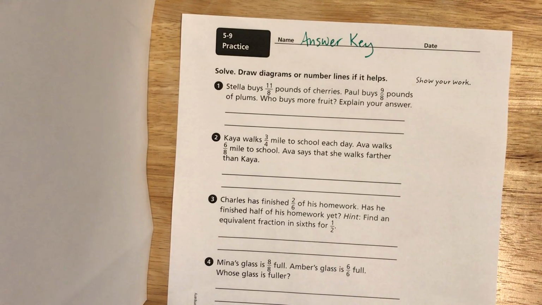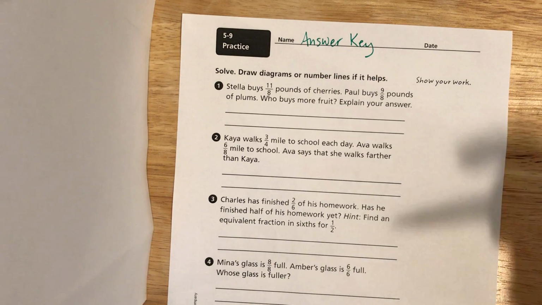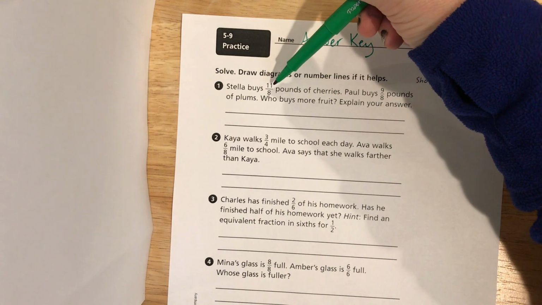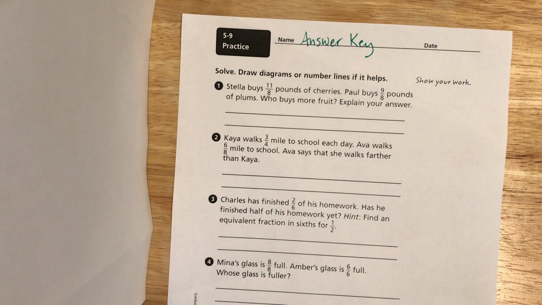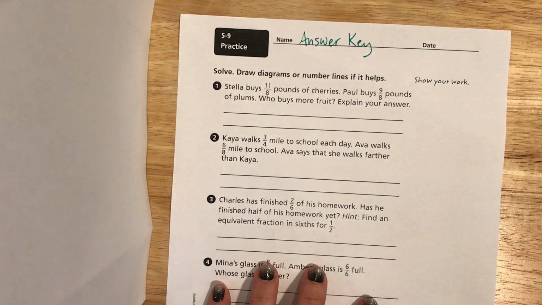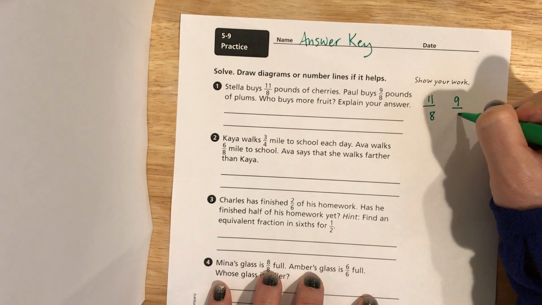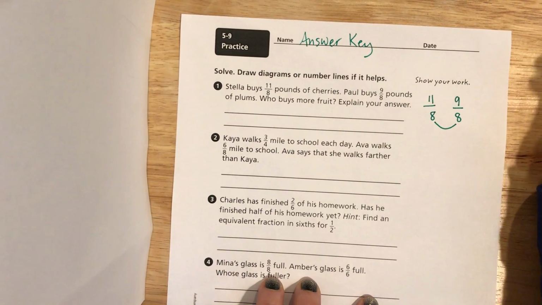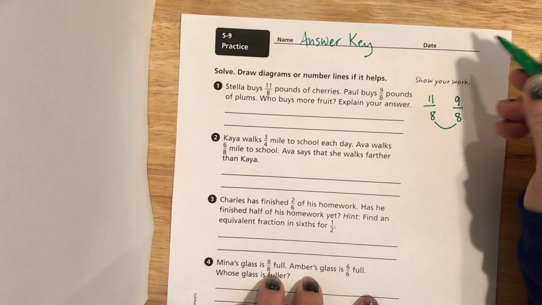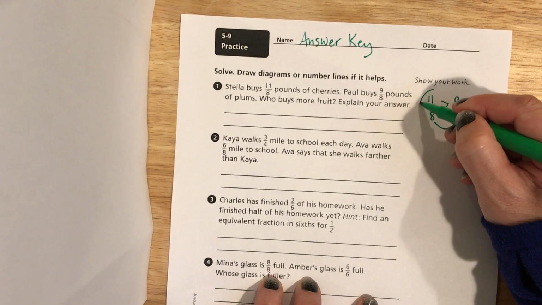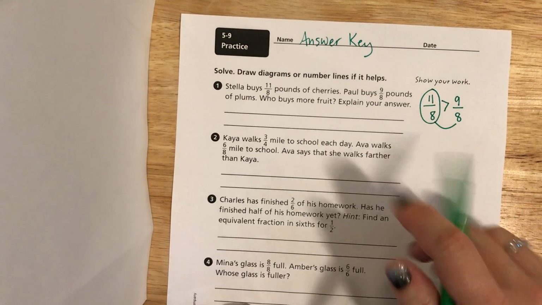So, all right, Stella buys 11/8 pounds of cherries. So we have something that's greater than 1, because remember 8/8 would be 1, so 11/8 is even past 1. Paul buys 9/8 pounds of plums. Who buys more fruit? Well, if I compare 11/8 to 9/8, remember when my denominators are the same, I have to compare the number of pieces at the top. 11/8 is bigger than 9/8.